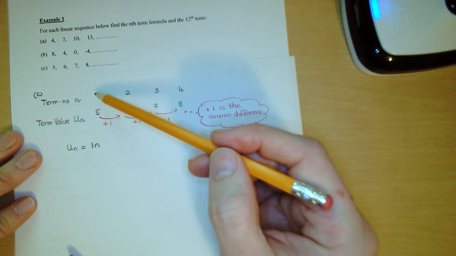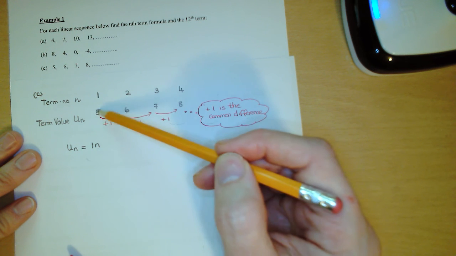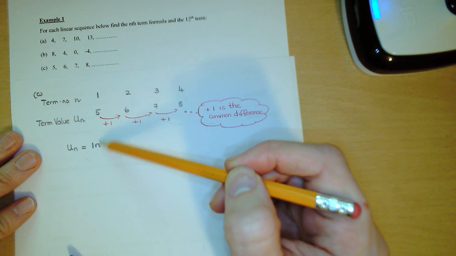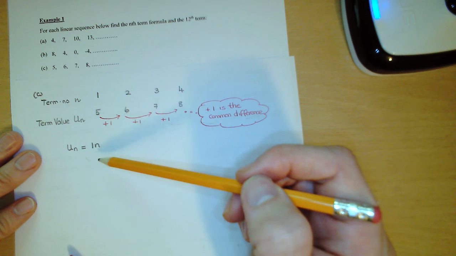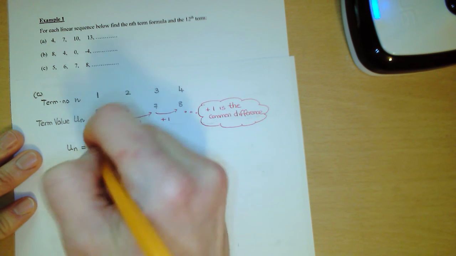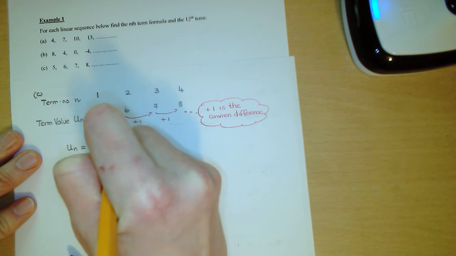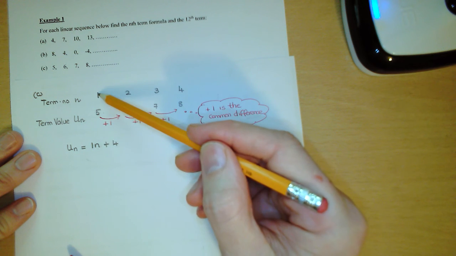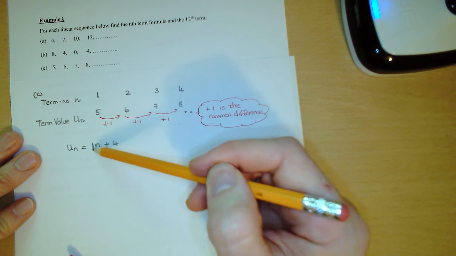So let's see. If we chuck in n as 1, do we get 5? So replace n with 1. 1 times 1 is just 1, but we want it to be 5. So how do we get from 1 to 5? We have to add on 4. Again, check that it works. If you chuck in n as 1, do you get 5? 1 times 1 is 1, plus 4 is 5.